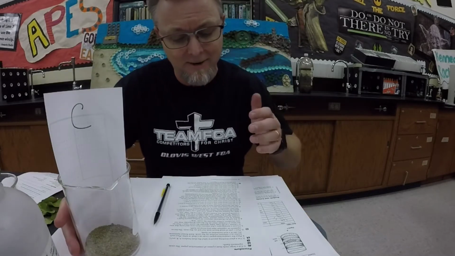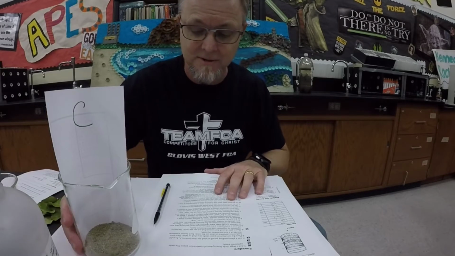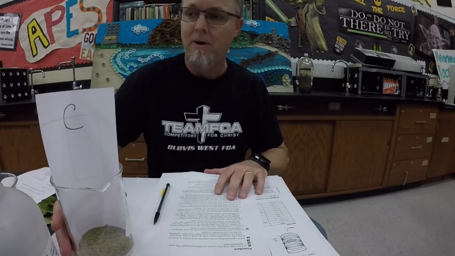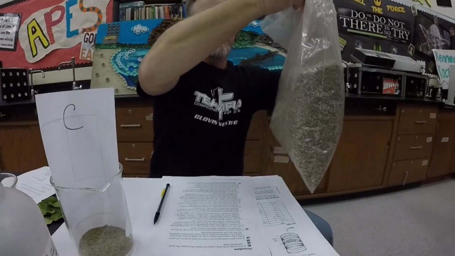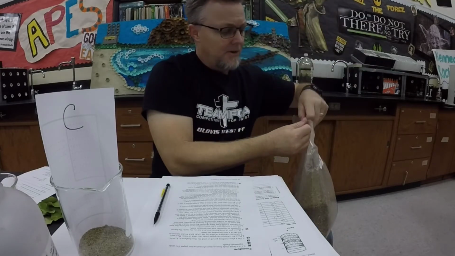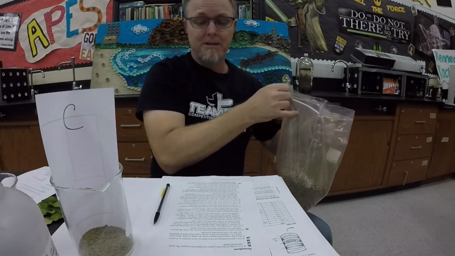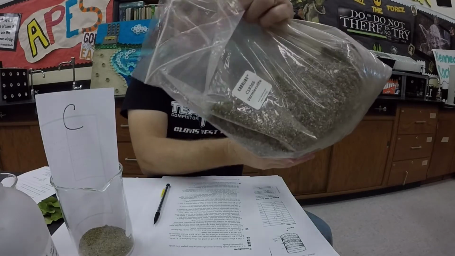I got 2 centimeters of sand in beaker C. Now it says add 2 centimeters of salt to beaker C. So what are we gonna use for salt? Well, I'm gonna use this stuff. This is vermiculite. I want to make sure that I get some good use out of the soils that I have in my classroom.